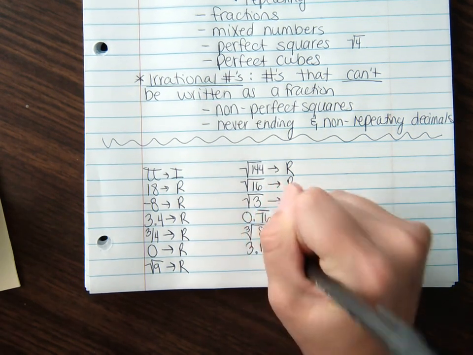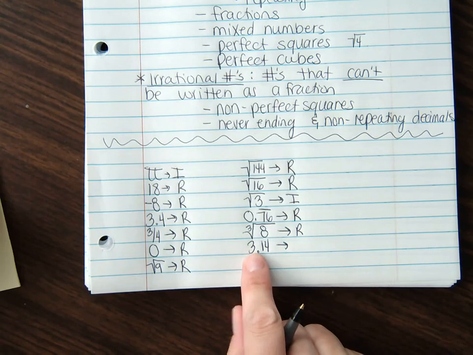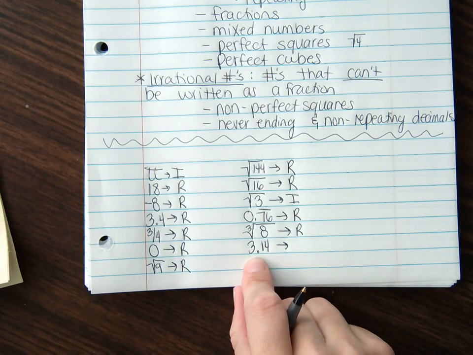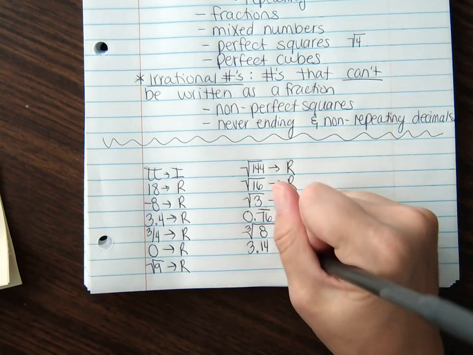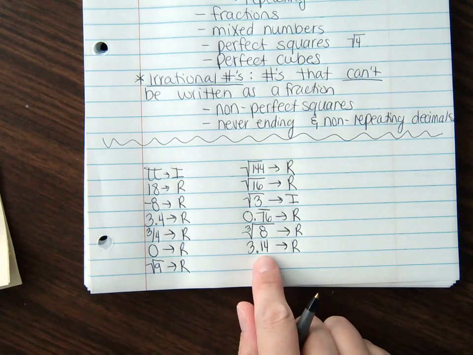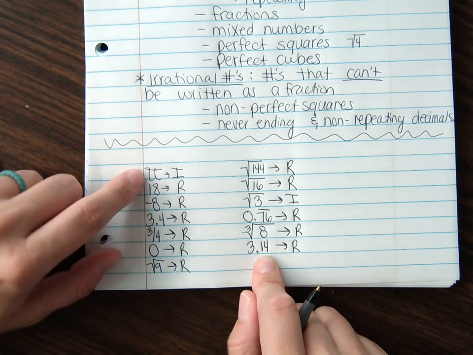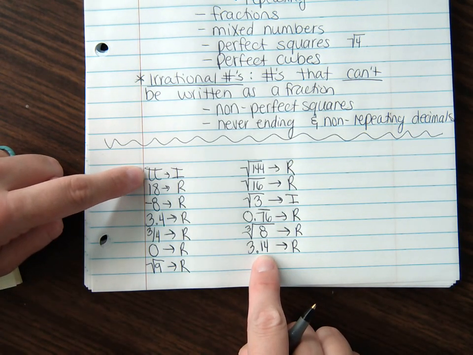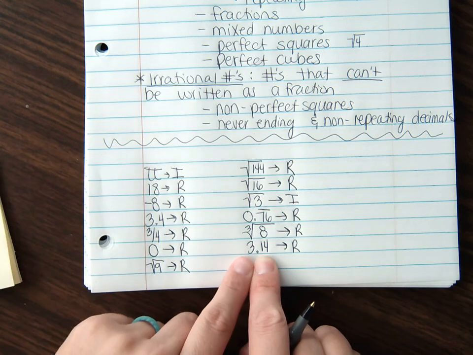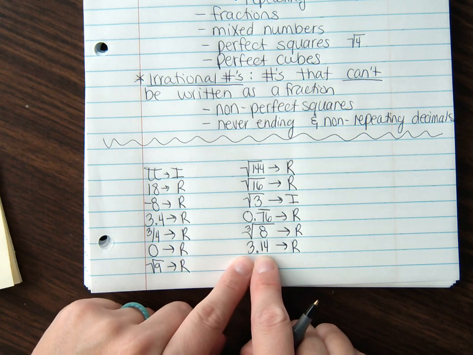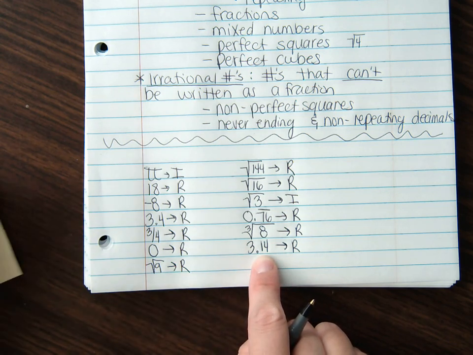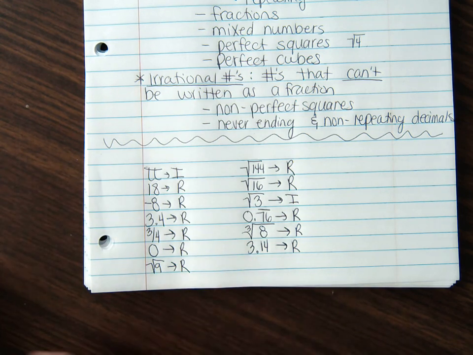Now 3.14. This is one where a lot of kids make mistakes. 3.14 is rational because it is a terminating decimal. This decimal ends. It's an estimation of pi, but 3.14 is not irrational because it's a decimal that ends. I'm going to do one more example.